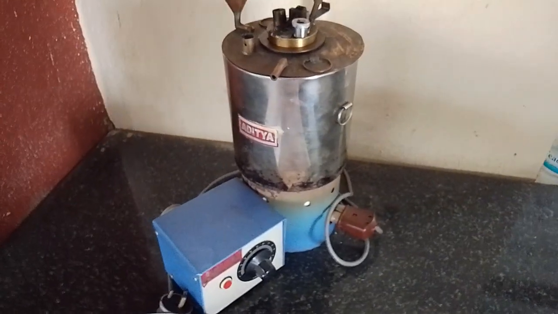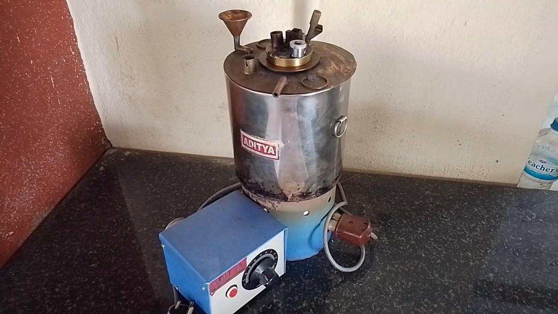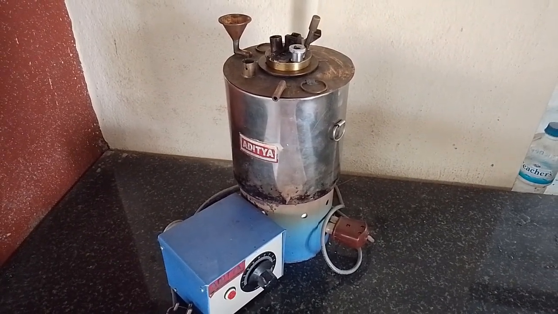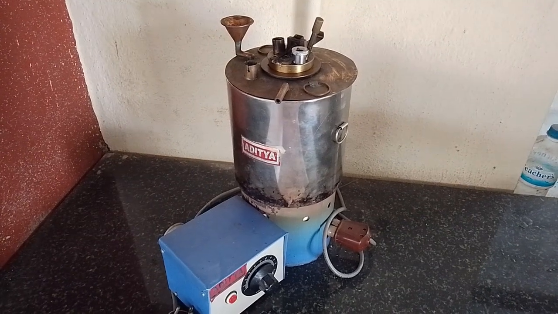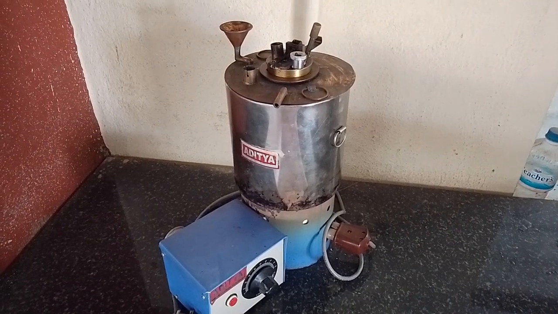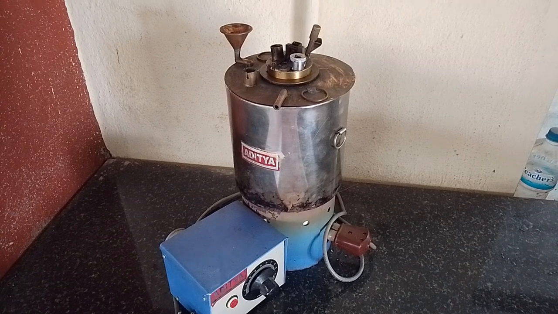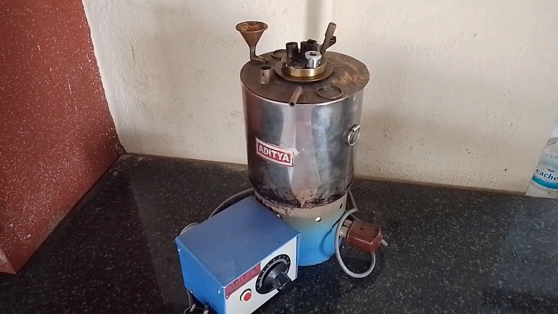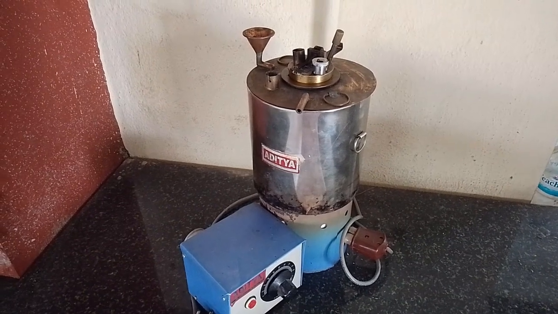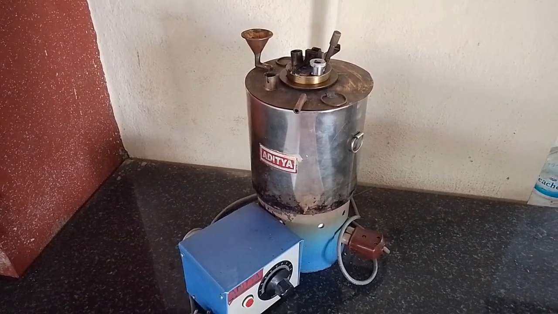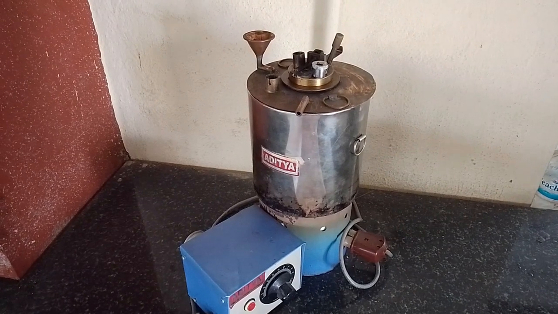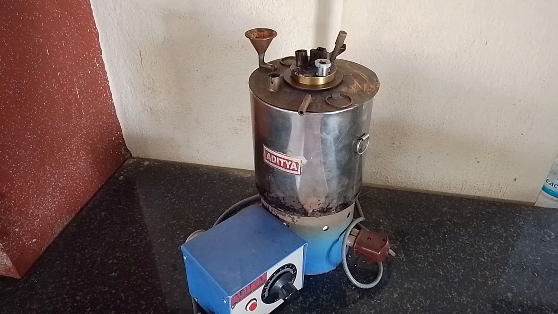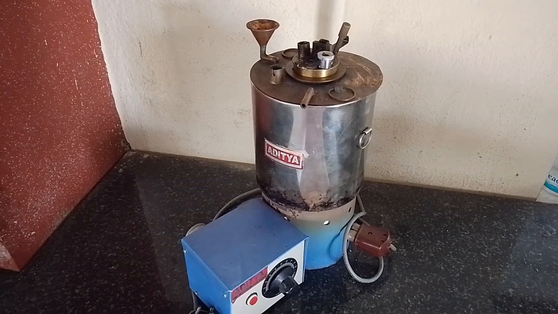So this experiment is on Abel's Pensky apparatus. This experiment is used to determine the flash and fire point of a given oil using the Abel Pensky apparatus. So this is what you can see here. This is a fire. Whenever you are going to store an oil, you must know this flash and fire point.